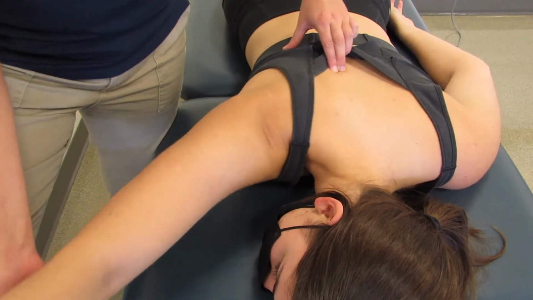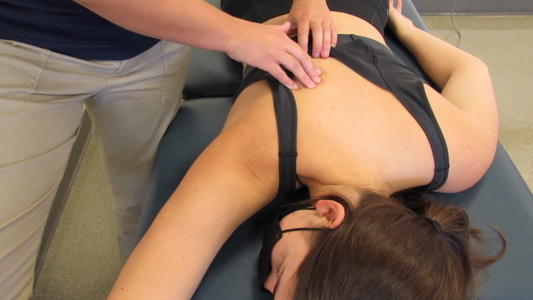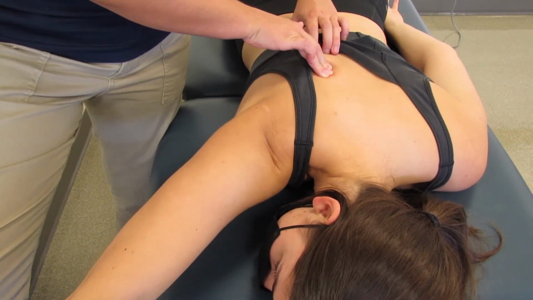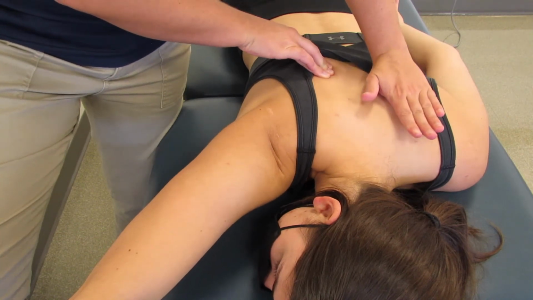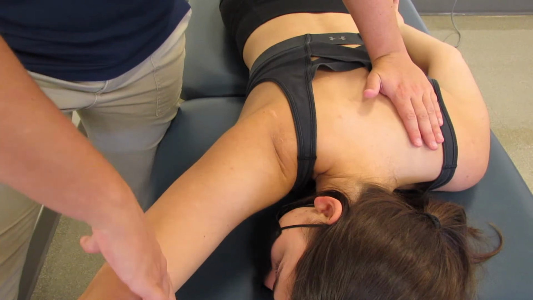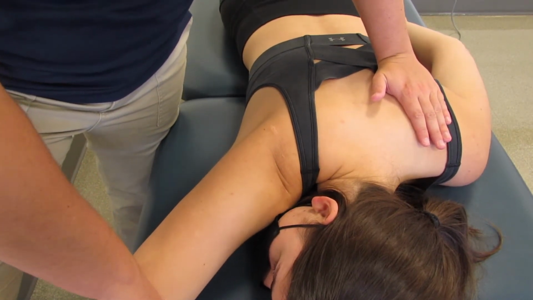To properly test MMT, the therapist passively takes the patient through the motion they want the patient to do, stating, "This is the motion I want you to do." Then the therapist palpates the primary muscle being activated. For scapular depression and adduction, this is the lower trapezius. While the therapist palpates, the patient actively performs the motion.